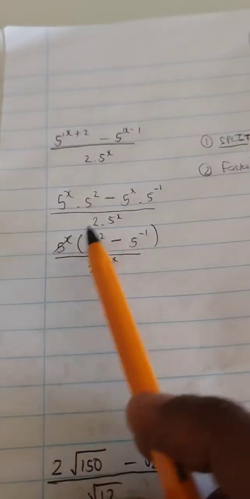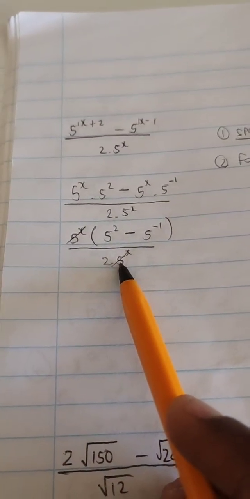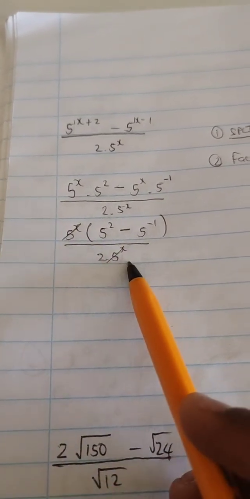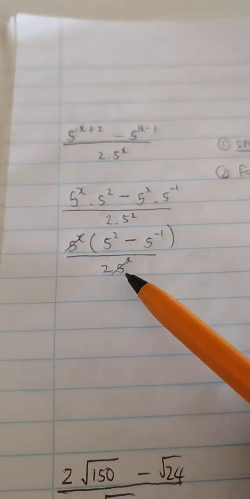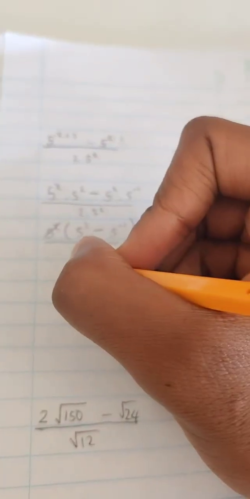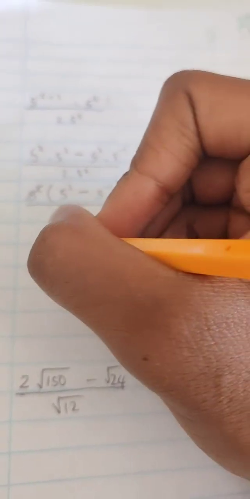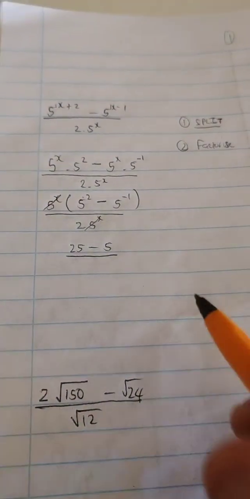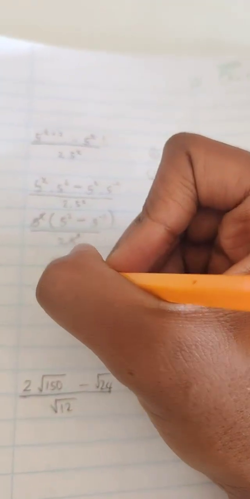Its relationship with the bracket is one of multiplication, and this 5 to the power x in the denominator has a relationship with the 2 of multiplication. So cancellation to simplify is possible. Then we are left with 5 to the power 2, which is 25, minus 5 to the power negative 1, which is 1 over 5, all over 2.